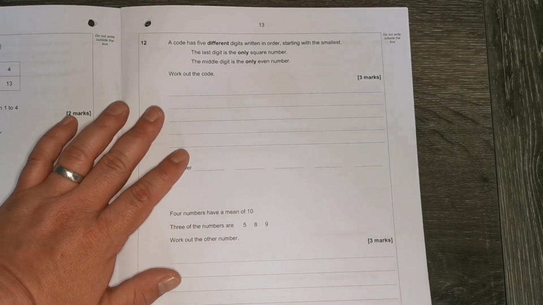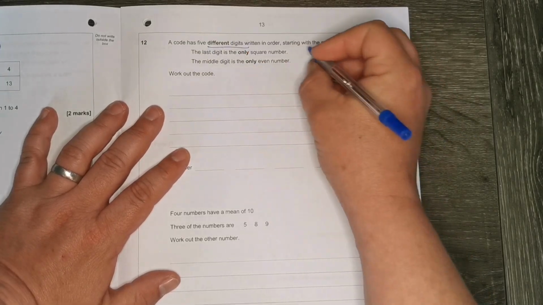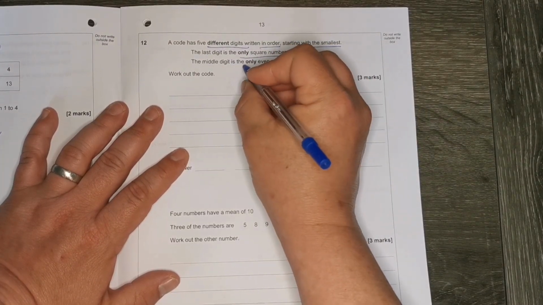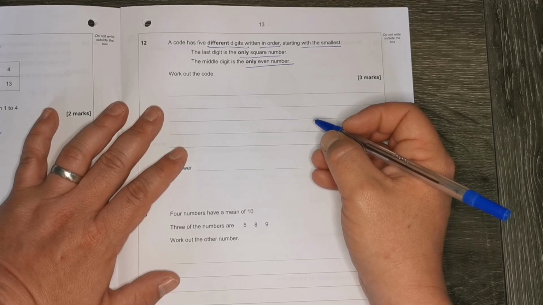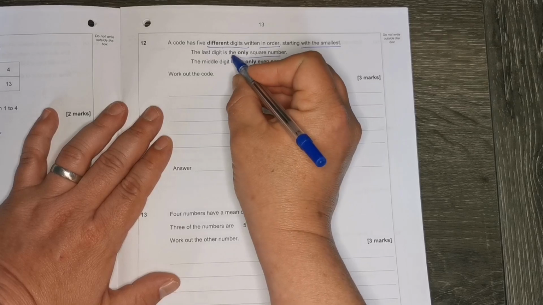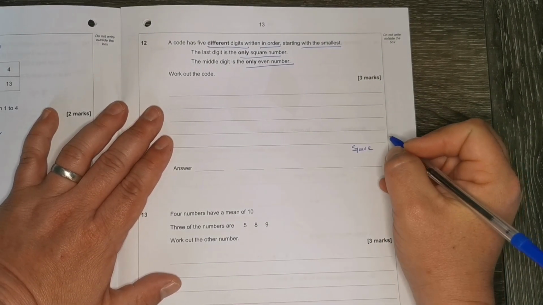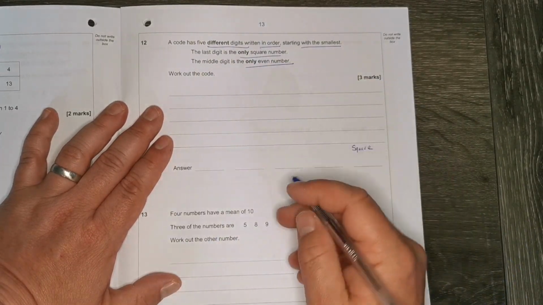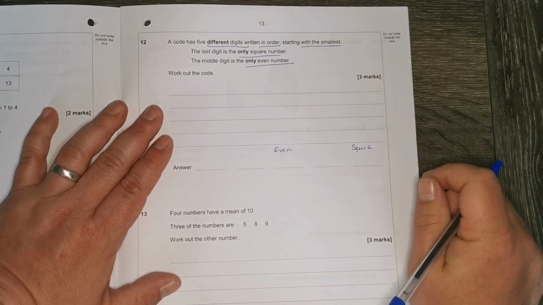A code has 5 different digits written in order starting with the smallest. The last digit is the only square number. The middle digit is the only even number. Work out the code. Okay, so let's think about this. This isn't our question. The last digit is the only square number, so that's going to be a square number. The middle digit is the only even number, so this is going to be an even number.